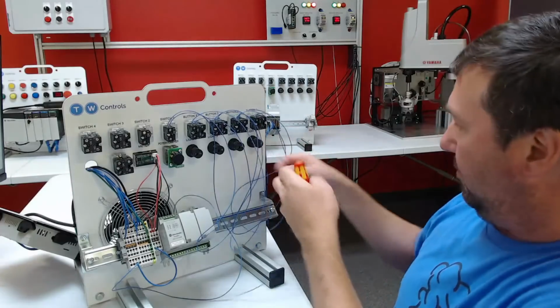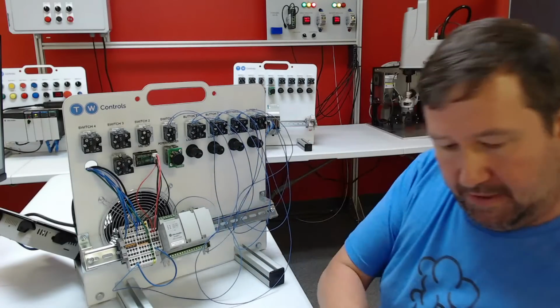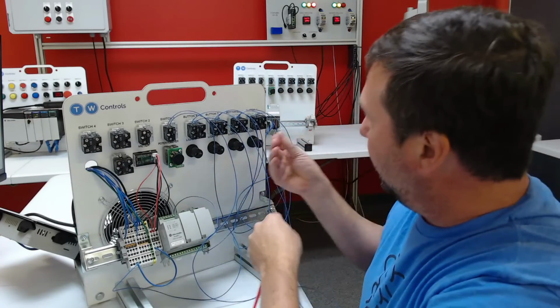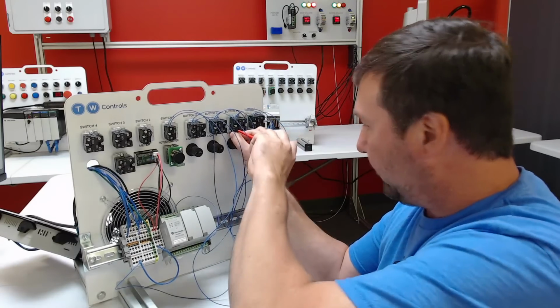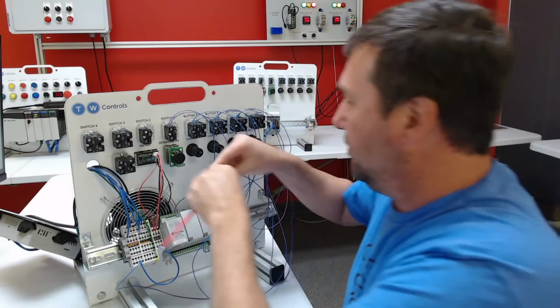All right, so I have a wire to button 1 going to input 4. Now I'll take a wire from button 2, and it'll go to input 5.